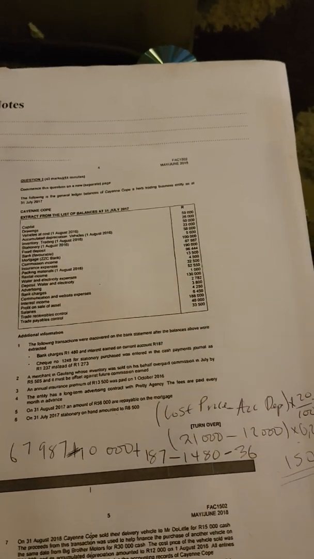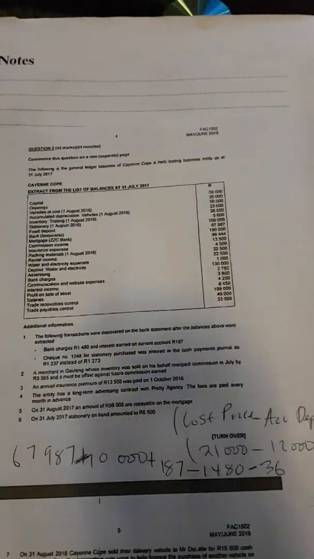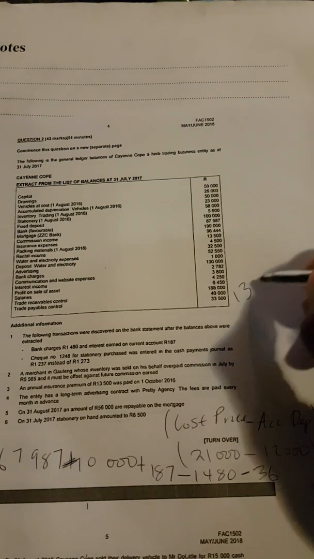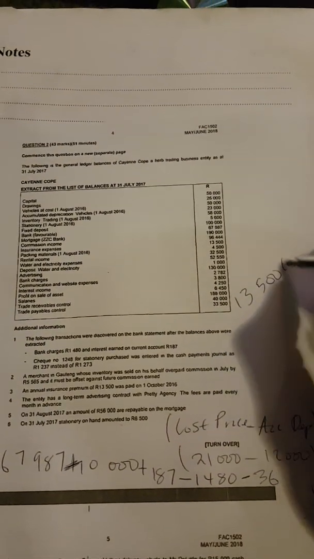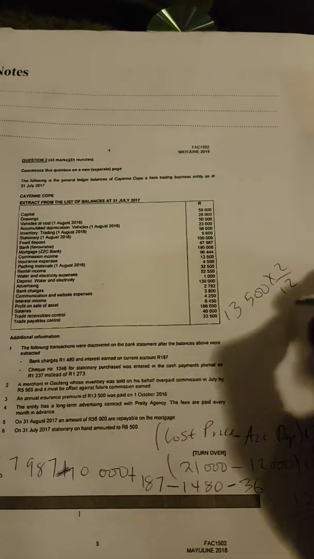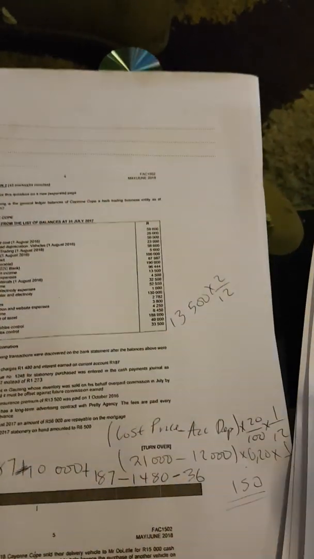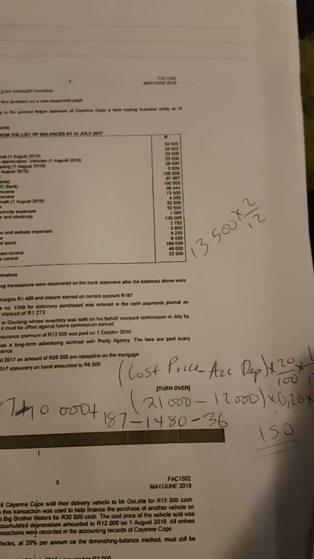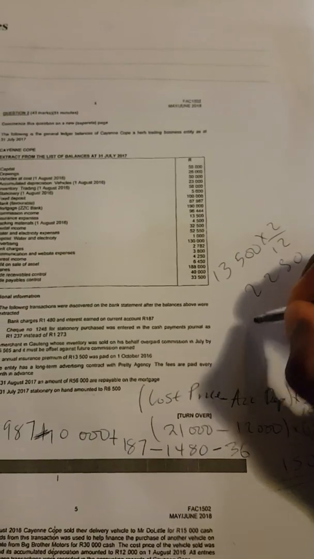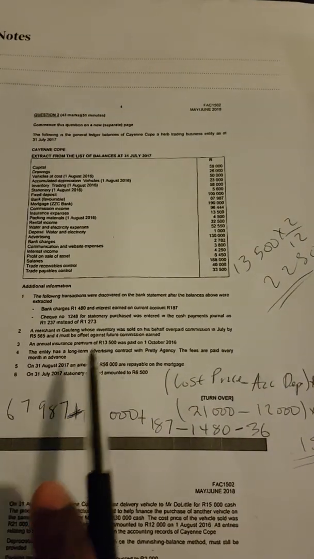So how are we going to calculate this one? We're going to say the insurance is 13,500 times 2 over 12. They prepaid for an extra 2 months. So how much will you get? It seems like you get 2,250.